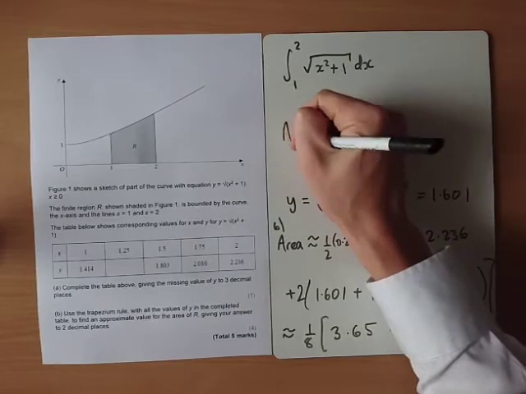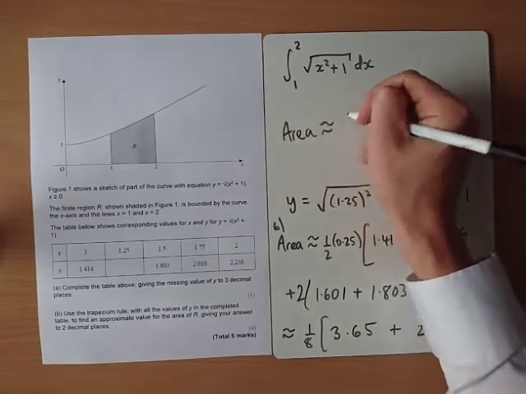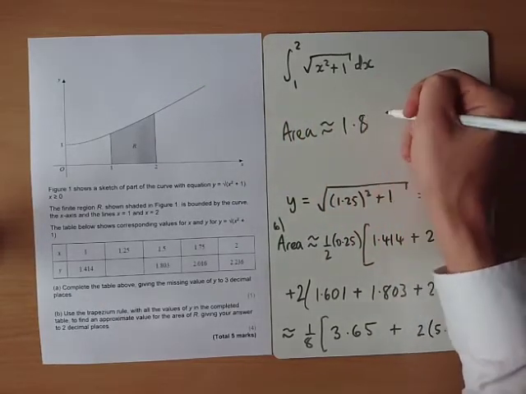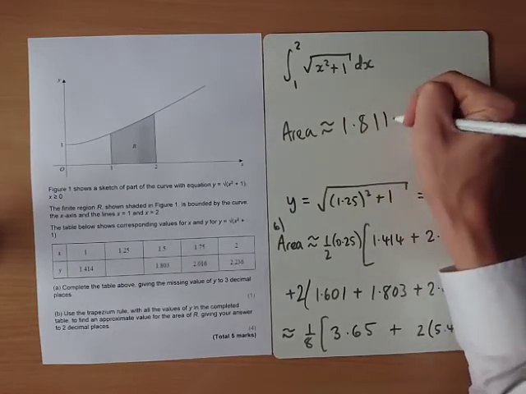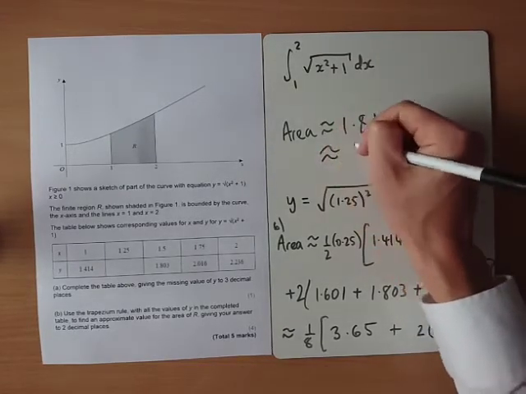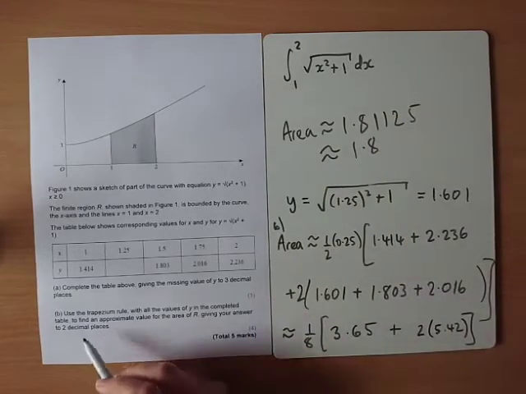we can see that the area is approximately equal to 1.81125, which to 2 decimal places is 1.81.